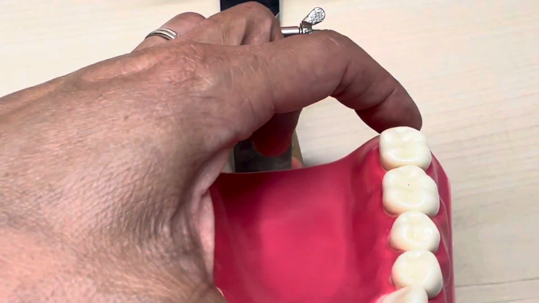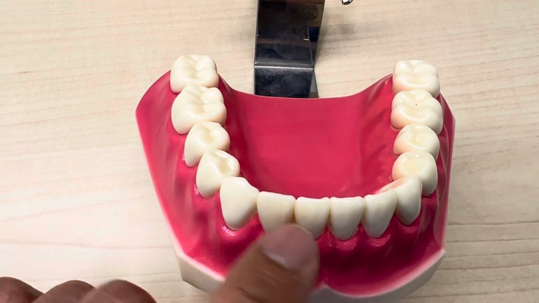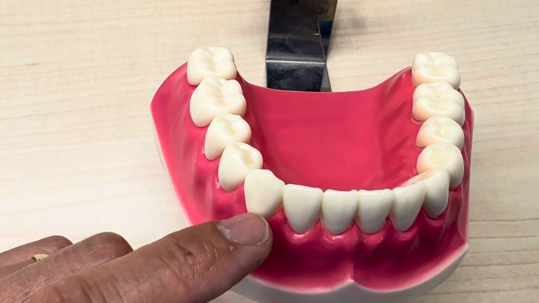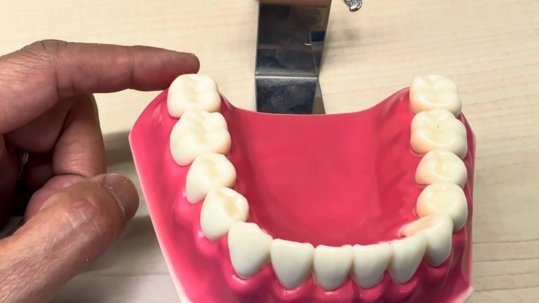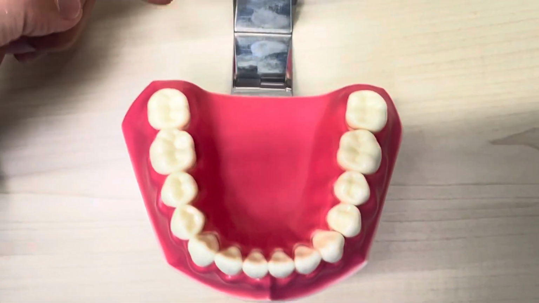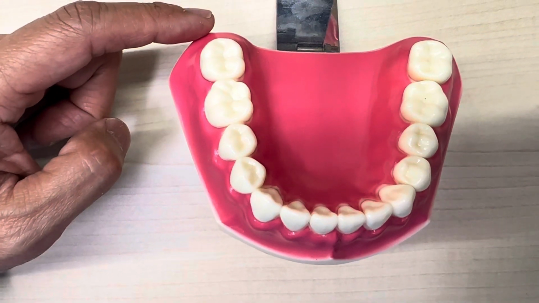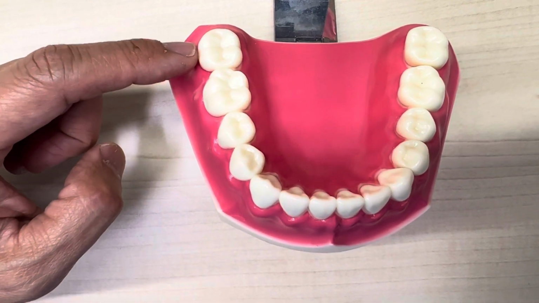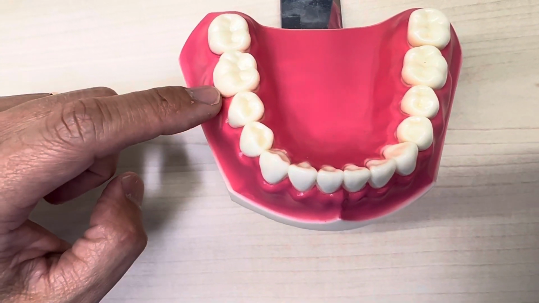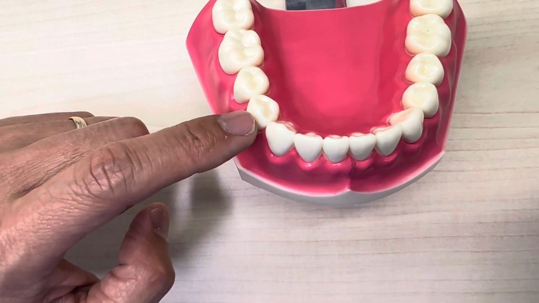So 17 right here, go right in the middle here is 24, 25, and then 27 here, and then 32 right here. Sorry to confuse you, this is 32 right in here, but it's not present. So in front of the 32 is 31, in front of 31 is 30, in front of number 30 is 29, in front of 29 is 28.